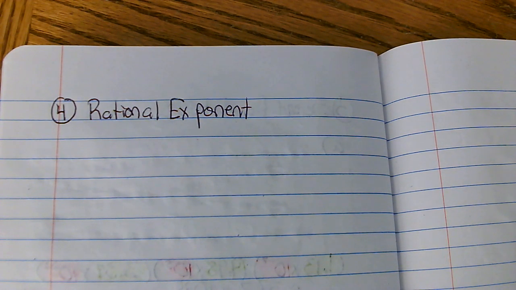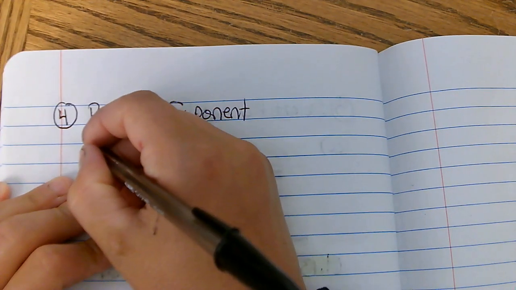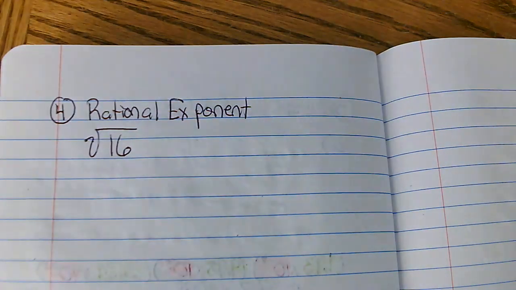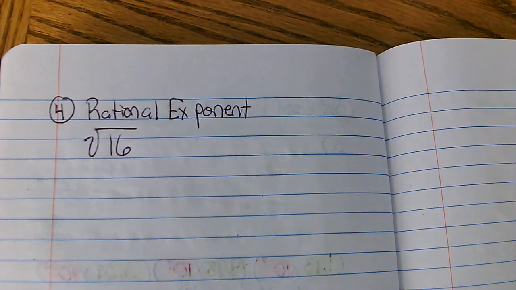Whenever we take the square root of a number, let's say, for example, we have the square root of 16. Actually, let me pull it up on my calculator because there is an example. If I turn it sideways. Yes, perfect.